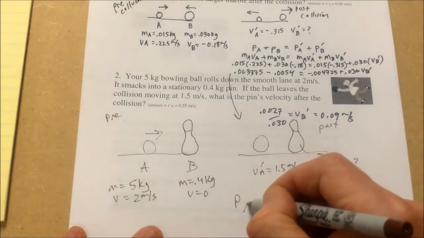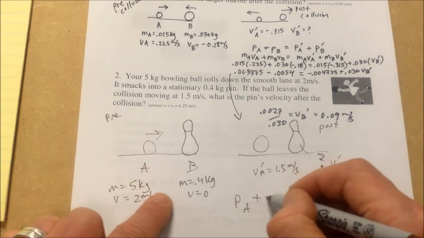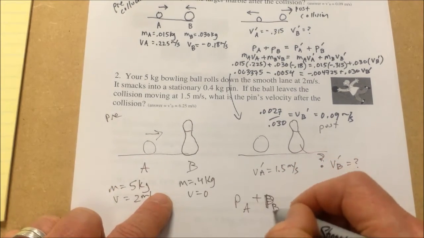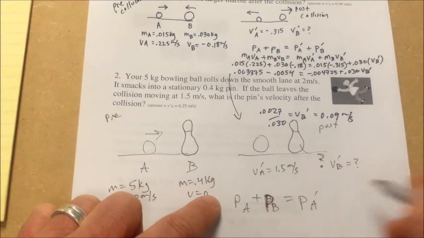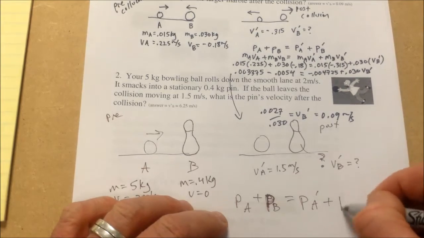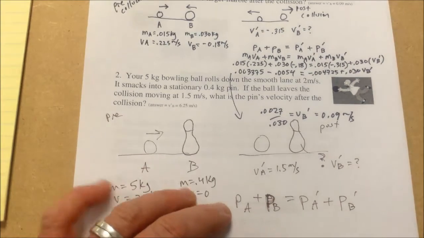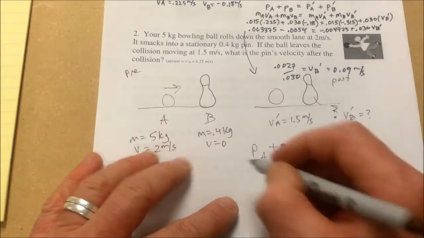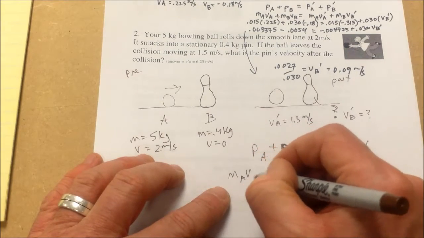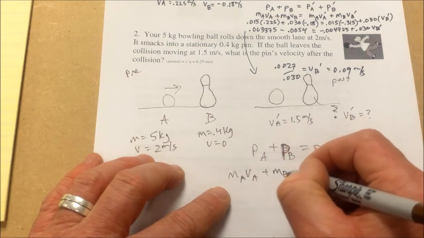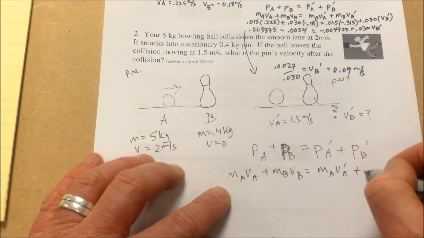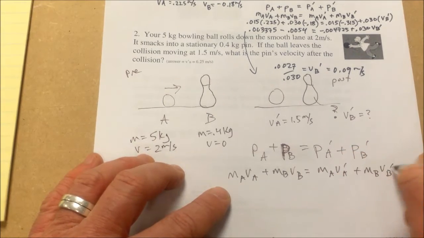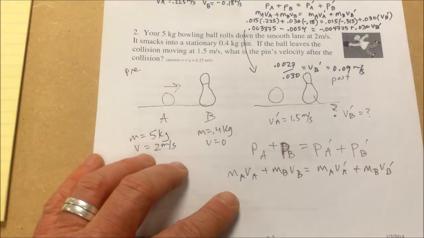The momentum of A plus the momentum of B is equal to the post-collision momentum of A plus the post-collision momentum of B. Or MAVA plus MBVB equals MAVA prime plus MBVB prime. Do you understand all that symbology?